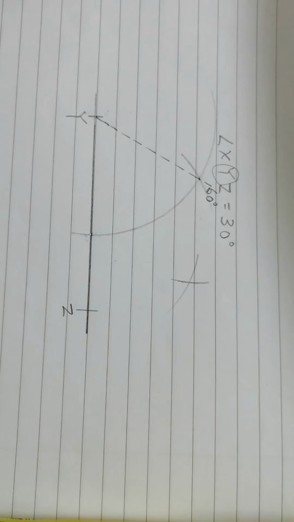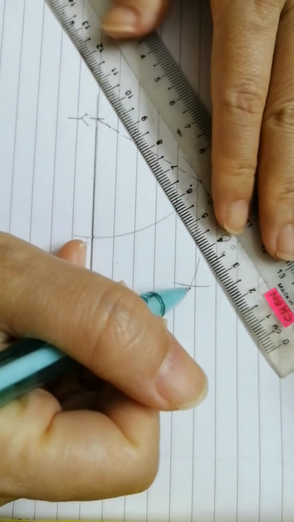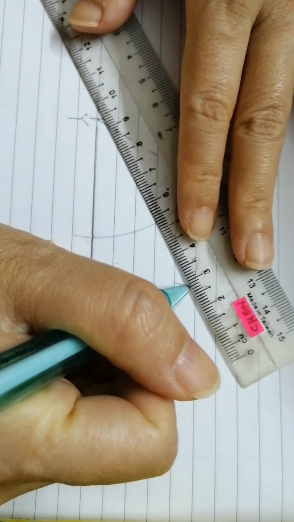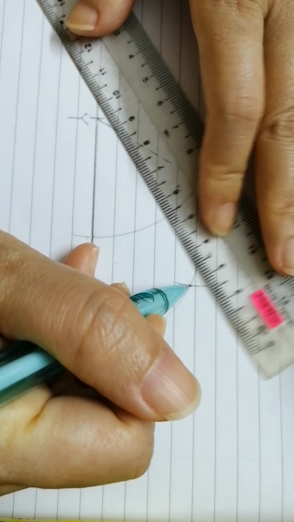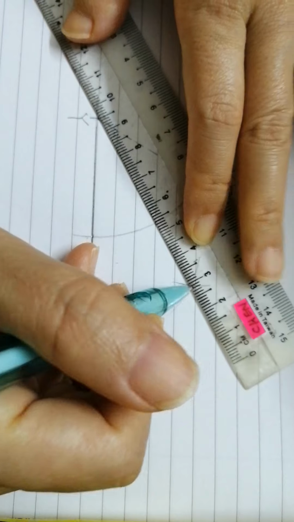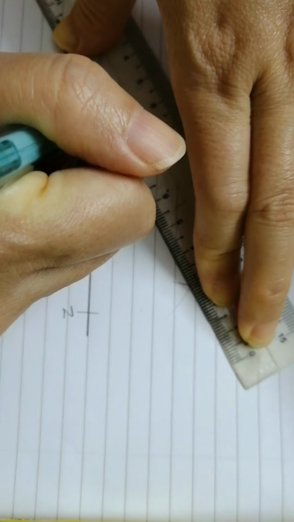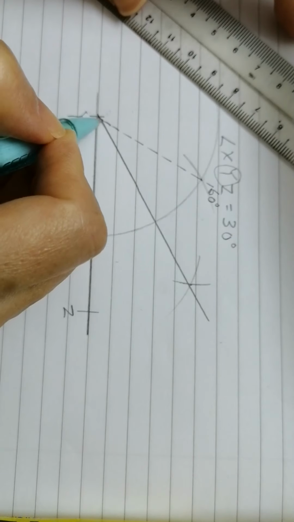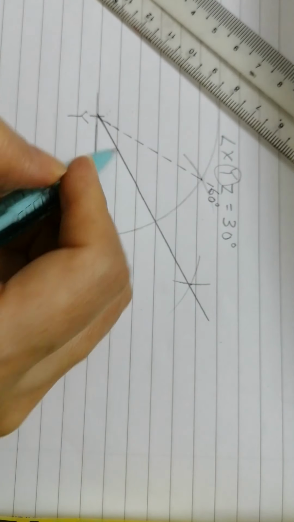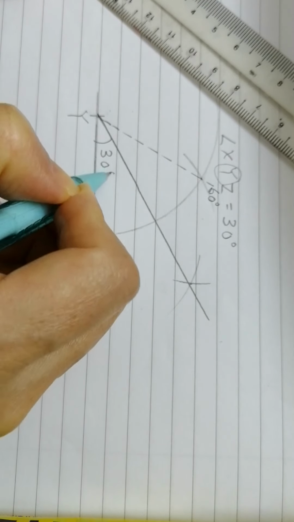Okay, so now I already got my angle bisector. I join these two points, and I will get my angle bisector. So this angle bisector is actually 30 degrees.